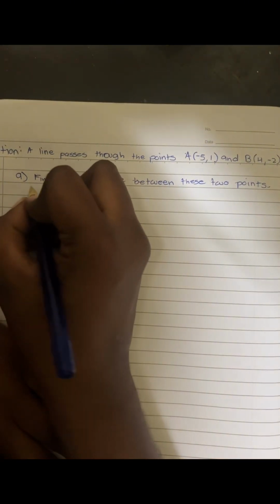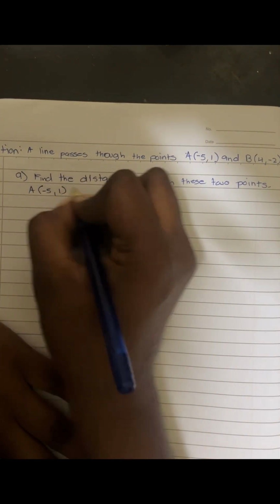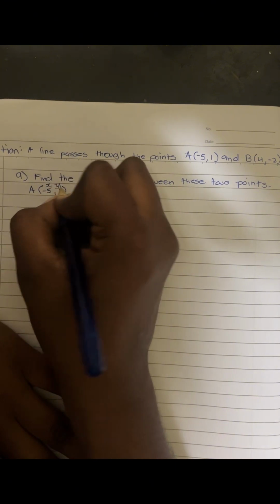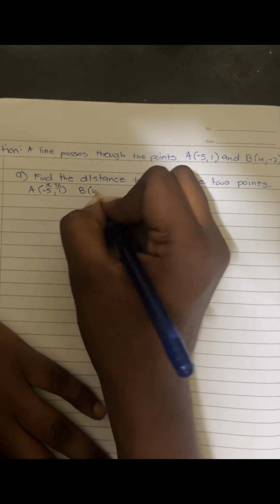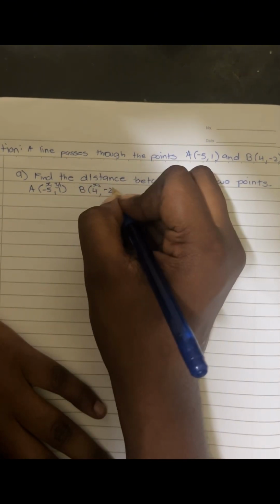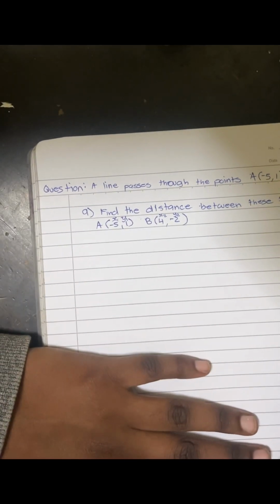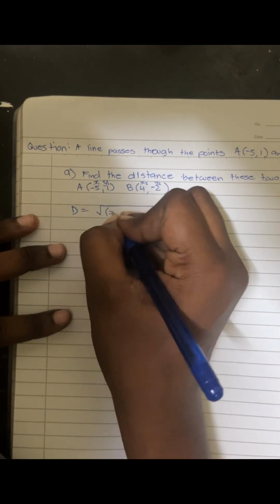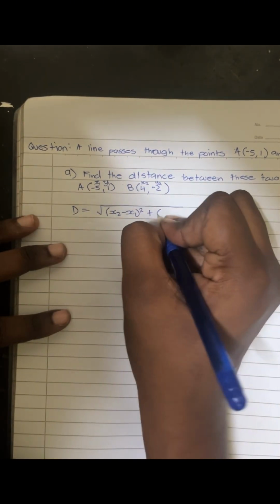So let's write the coordinates of our points. A is (-5, 1), which gives us our x1 and our y1. Then we've got the B point coordinates, which is 4, our x2, and -2, our y2. Now the formula to find the distance is: distance equals the square root of (x2 minus x1) squared plus (y2 minus y1) squared. So let's substitute our values.